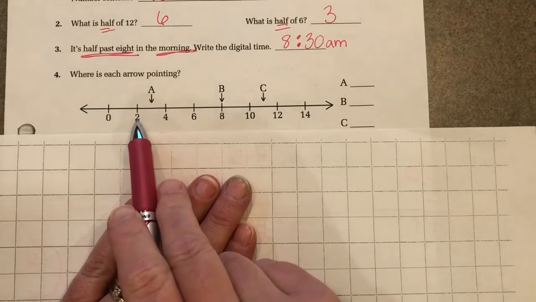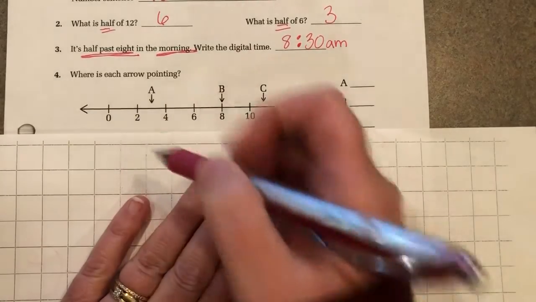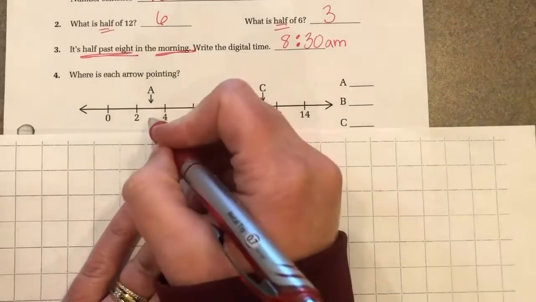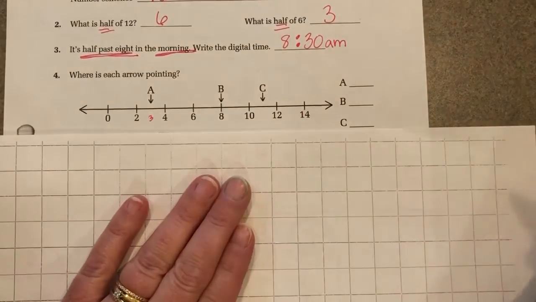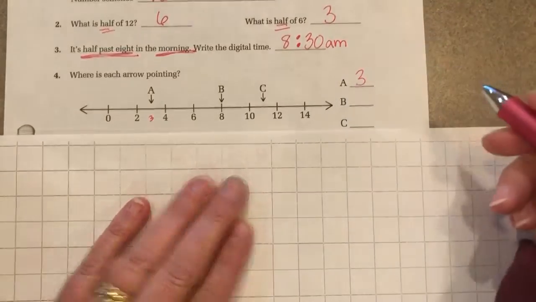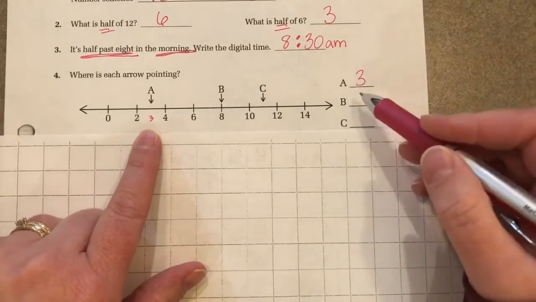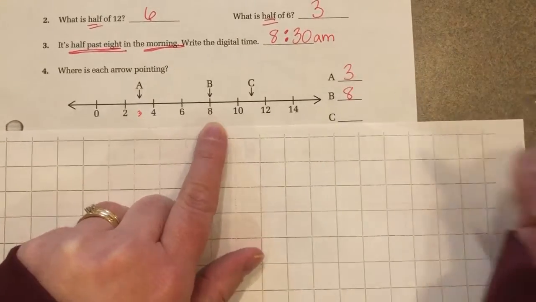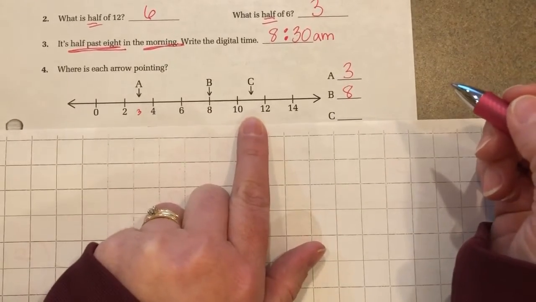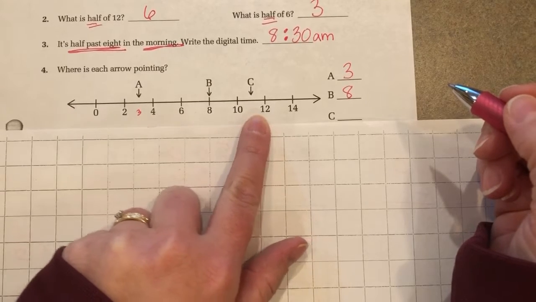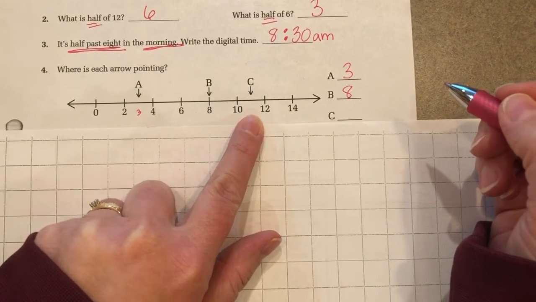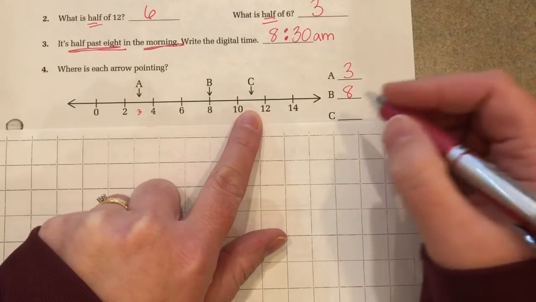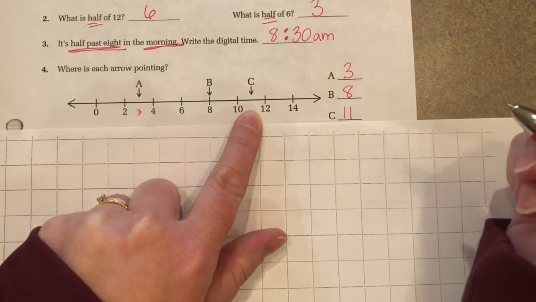So A is halfway between 2 and 4. Well, what is halfway between 2 and 4 when we're counting? 2, 3, 4. A is halfway between, and that's at 3. B is right on this one, 8, and C is halfway between the 10 and the 12 here. What is that? That's 11, isn't it? 10, 11, 12.